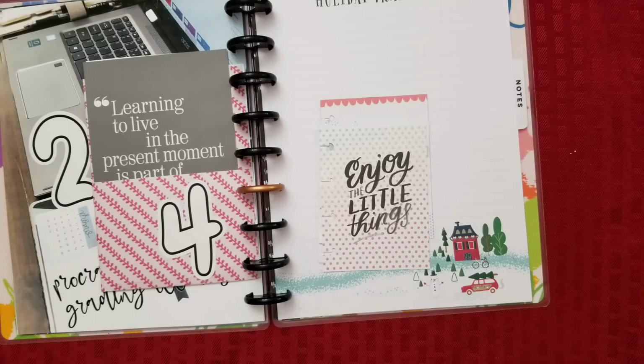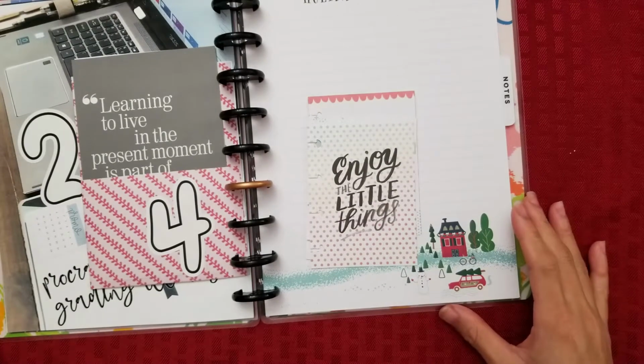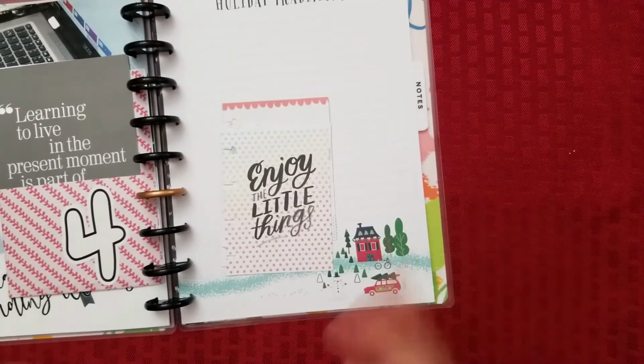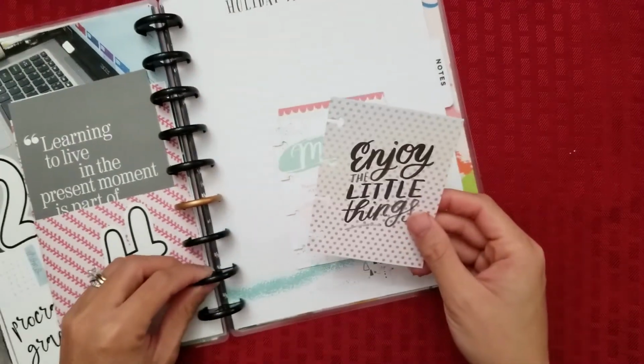And so I just decided to emphasize the story of these smaller decorations. That was the plan that came to mind as I was thinking about the day. So let's keep this very simple.